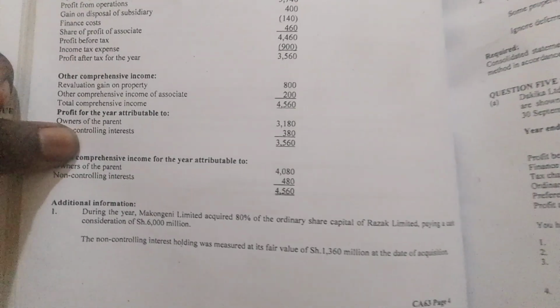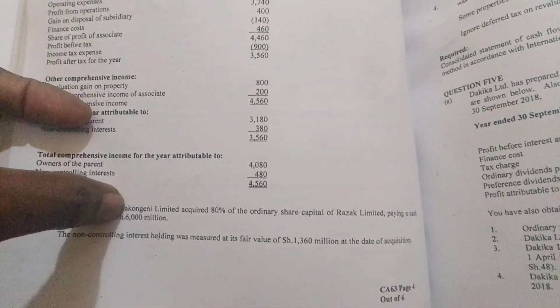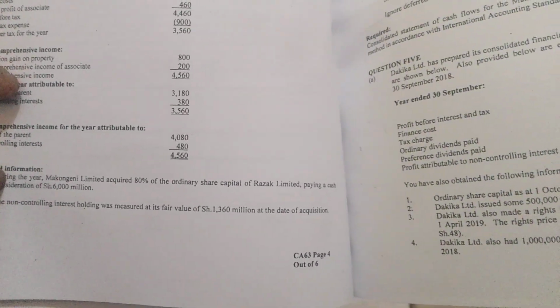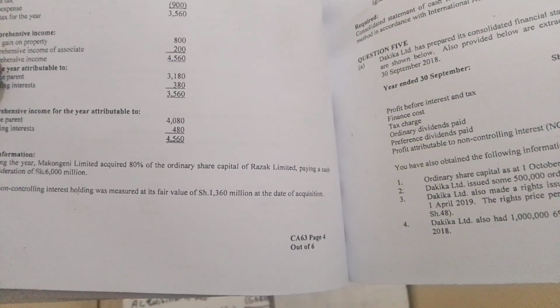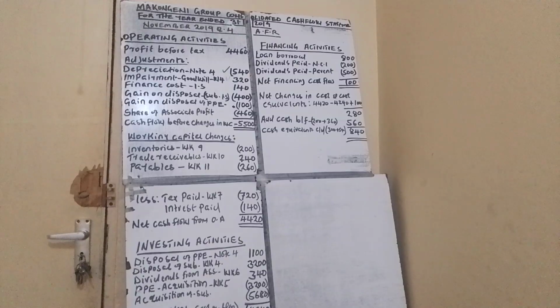How much did we spend to acquire that? Is this 6,000 million here? This is the purchase consideration, and the NCI, you are given 1360. The NCI was measured at its fair value. So usually, when you are calculating goodwill, take the fair value of the NCI plus the purchase consideration. So in that case, you'll be taking 6,000 plus 1360. Then you minus net assets acquired.